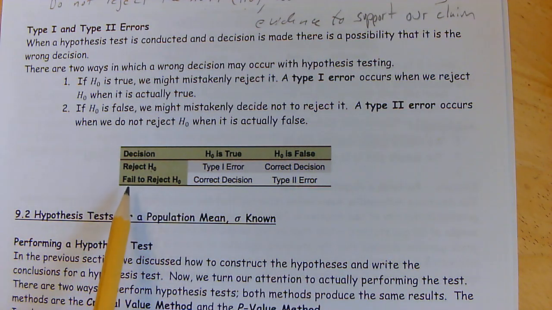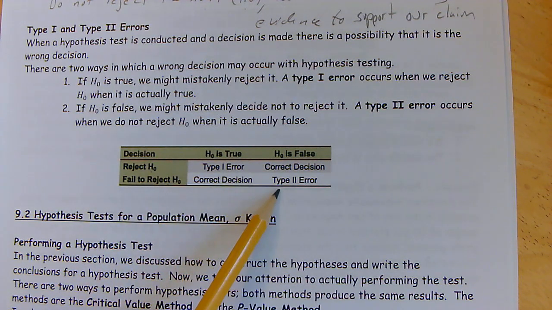Or if we failed to reject them, that means we say they're right, but in real life they're wrong. That's a type 2 error on our part.